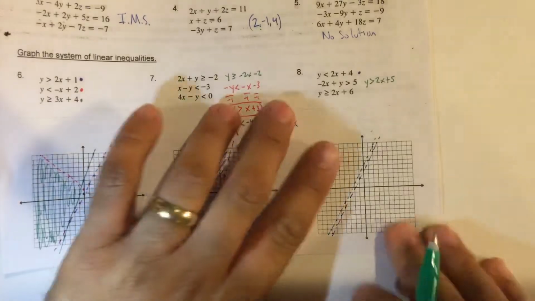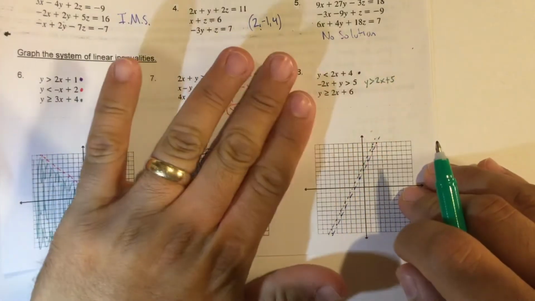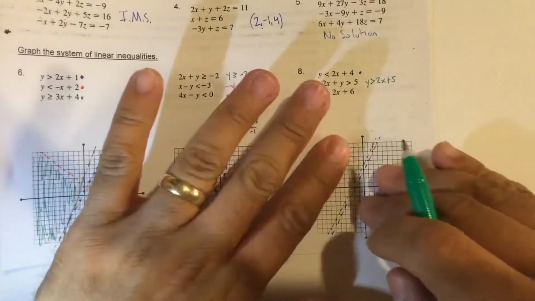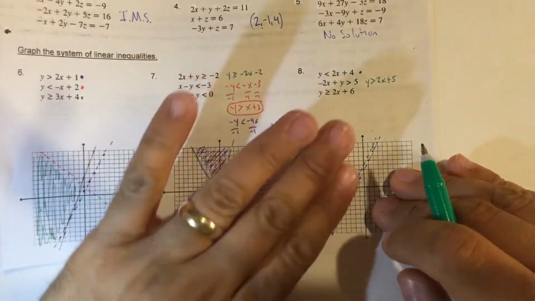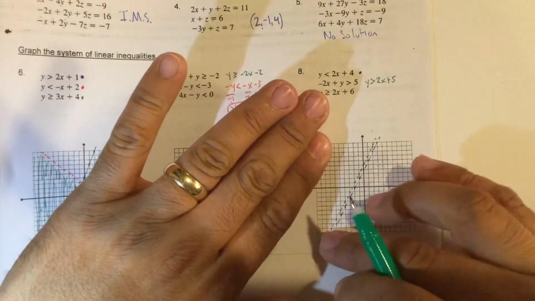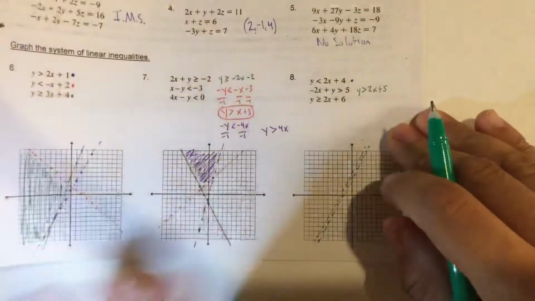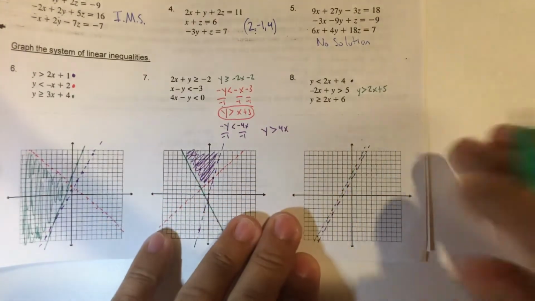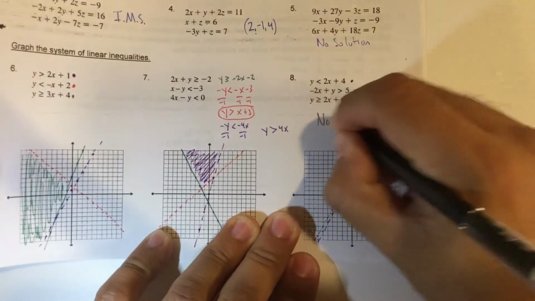So right now these current shadings, the green one is going to be shaded above and the purple one is shaded below. So these two actually do not intersect. Regardless of what the third one does, there should be no solution, because if this goes this way, this goes this way, there's a clear gap between them, so they should not intersect at all. So regardless if the third one intersects both of them, not all three intersect in one spot. So I can tell right now that this answer is going to be a no solution.